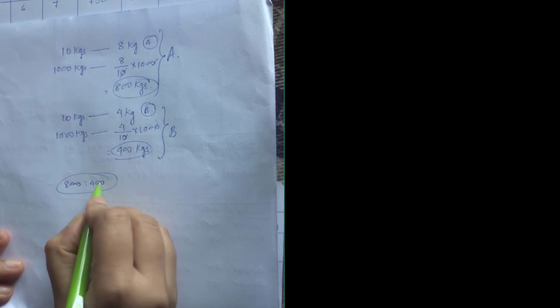After getting 1250 here, we have to find out the value of these two, A and B. How to find out the value of these two? It will be based on the ratio of standard quantity. Standard quantity for A is 800 and B is 400, right? So 800 is to 400. Now this is too big a number, so to reduce it you can cancel the zeros, and then 4 2s are 8 and 4 1s are 4. So we can take the ratio as 2 is to 1.